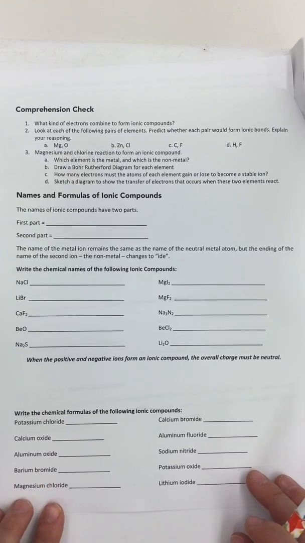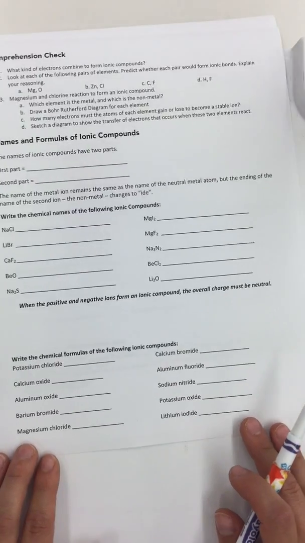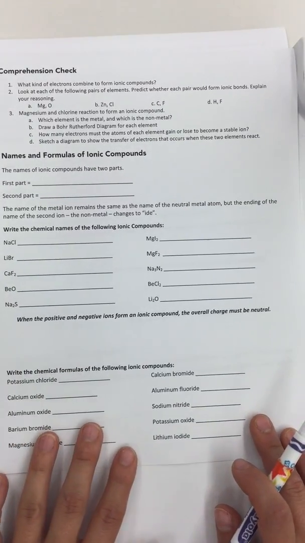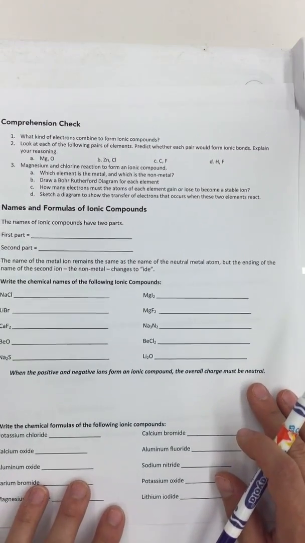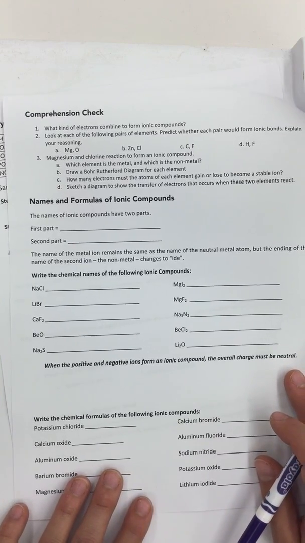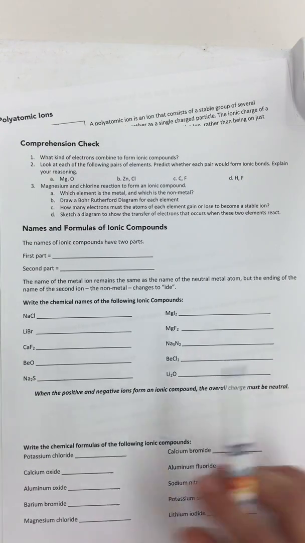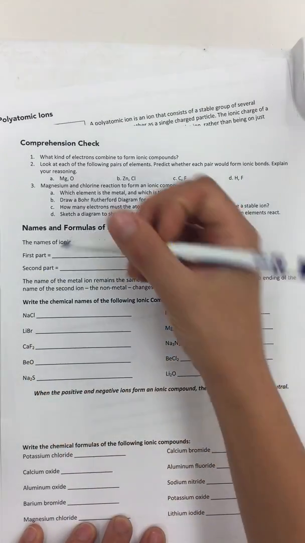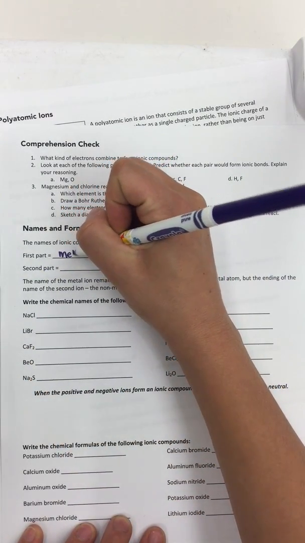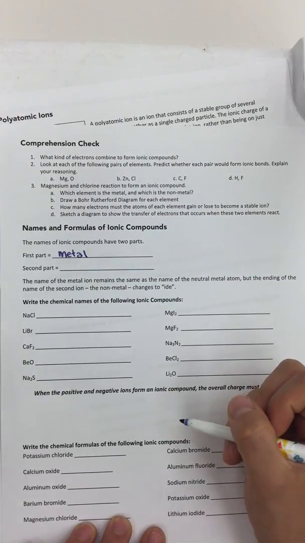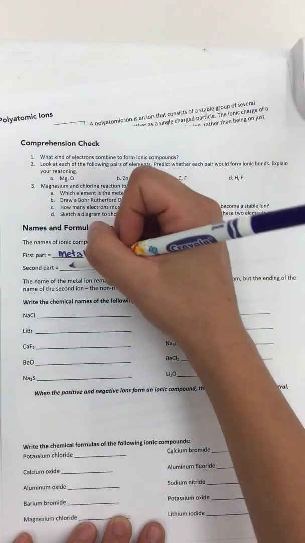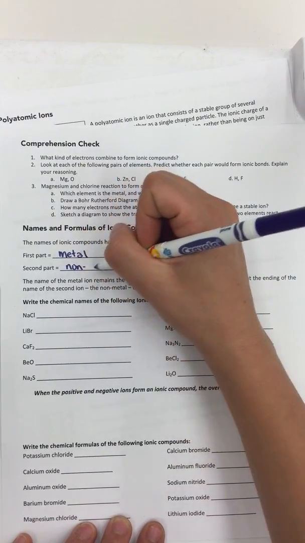Okay, so you've done the comprehension check questions. Now we're going to learn how to name ionic compounds. Let's make this straight again. Ionic compound names have 2 parts. The first part is the name of the metal. It always starts with the metal. And the second part is the nonmetal.